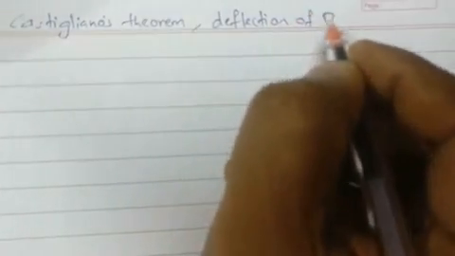Now coming to the using Castigliano's theorem, finding deflection of beams.